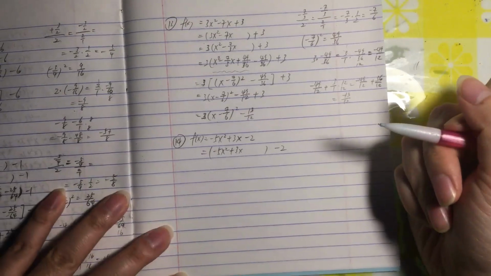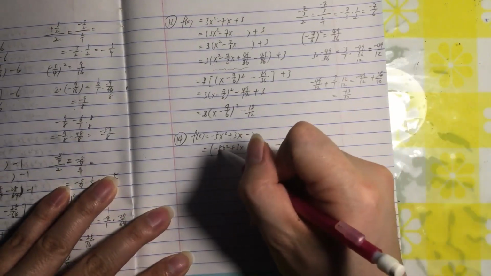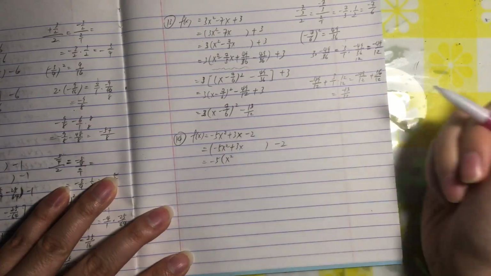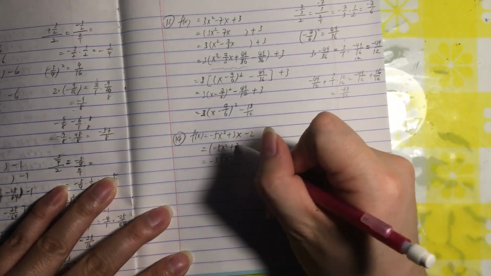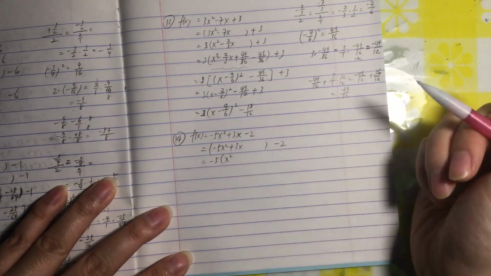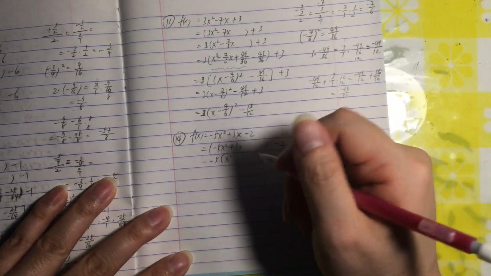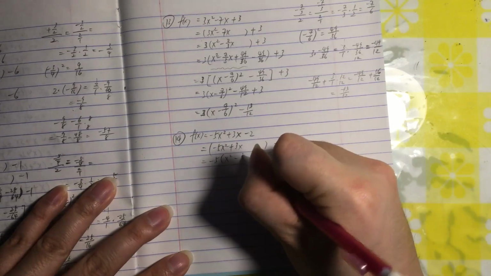minus 2. Next, if there's a coefficient in front of x squared, always pull out this coefficient. So pull out -5, get x squared by itself. If I pull out -5, for the second term here, we take +3 divided by -5. A positive number divided by a negative number is negative. 3 divided by 5 is 3/5.